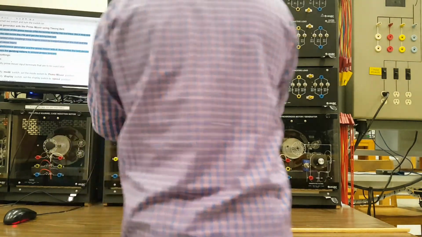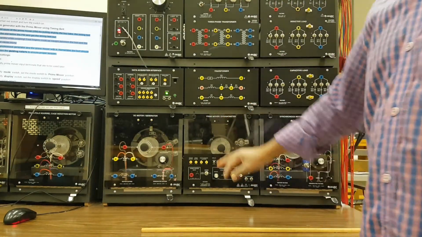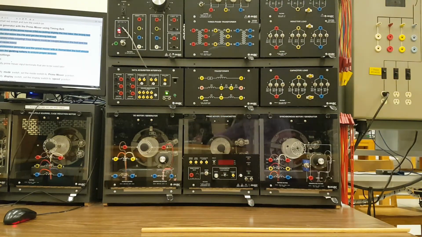Yeah, it's not going. But anyway, let me focus on the next step before wasting time here.